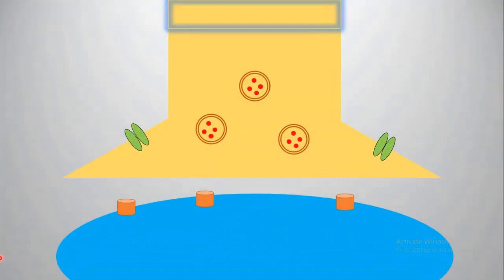Here you can see the junctions between the neurons are called synapses. So what happens at the synapses? At the synapses there are voltage gated calcium channels, here in green. Also, in the postsynaptic membrane there are receptors, which are basically ligand gated ion channels, which open when the ligand binds and close when the ligand is not bound.